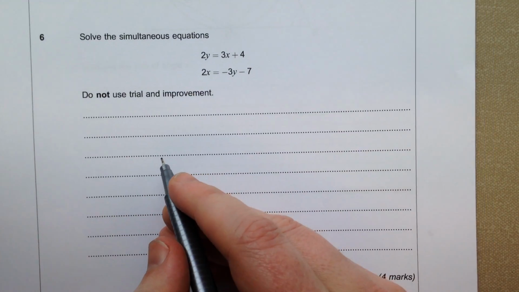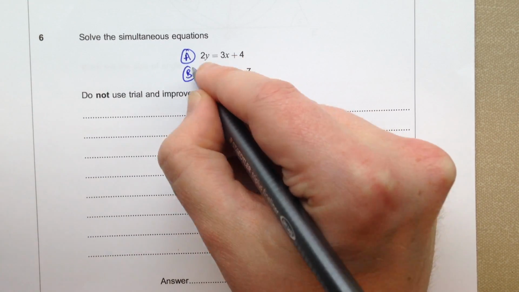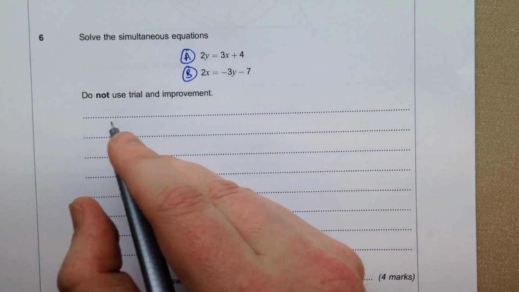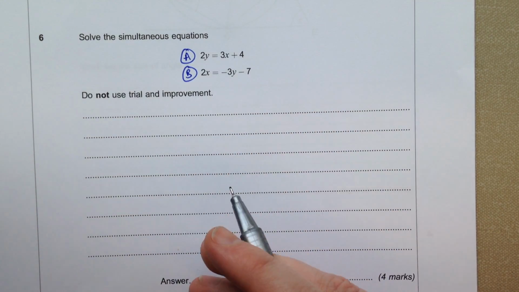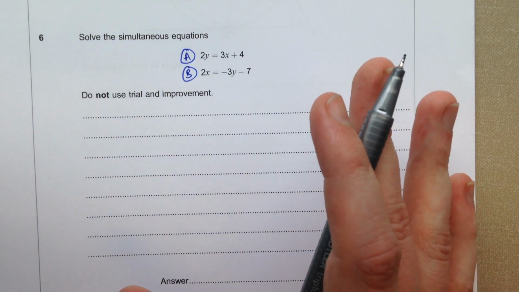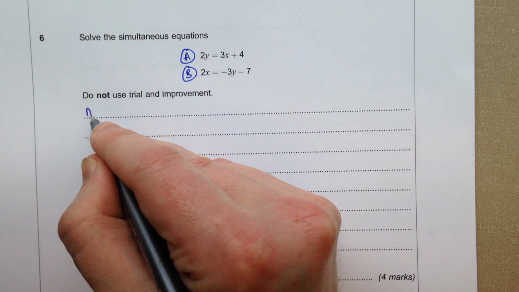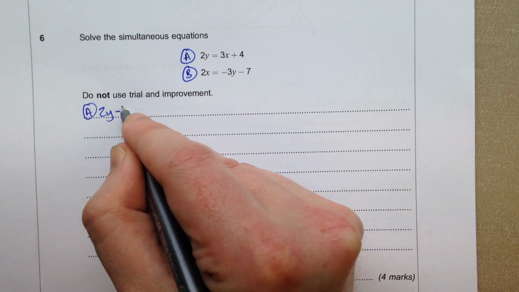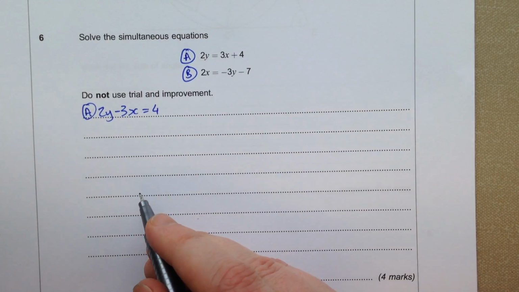Right, two ways to solve this, so I'll try and fit this all on one side. First of all, I'm going to label my equations. Right, I'm going to make this into a more traditional form of the way that simultaneous equations are presented. So I'm going to make equation A 2y take away 3x equals 4 by taking away 3x from both sides.